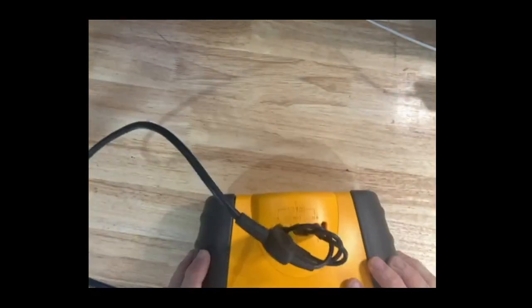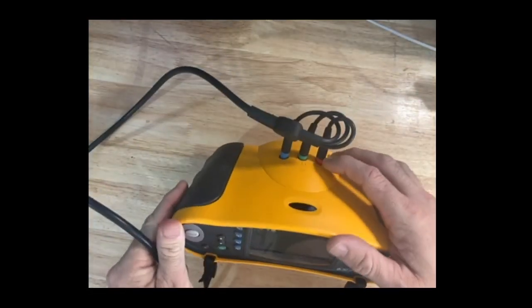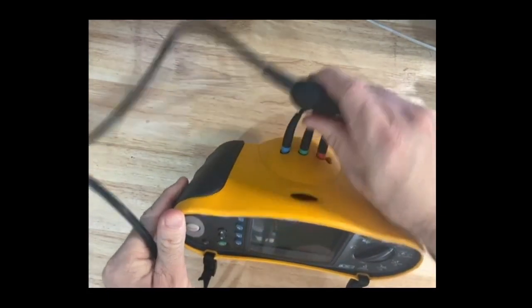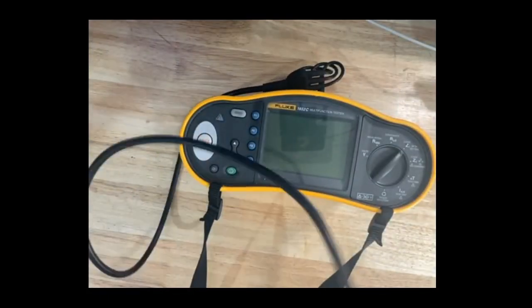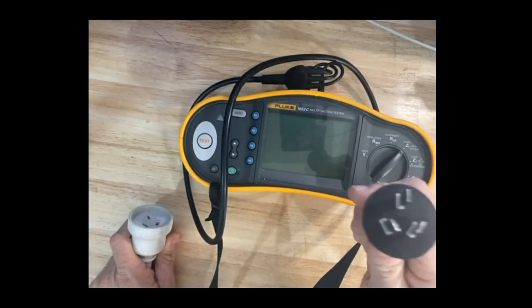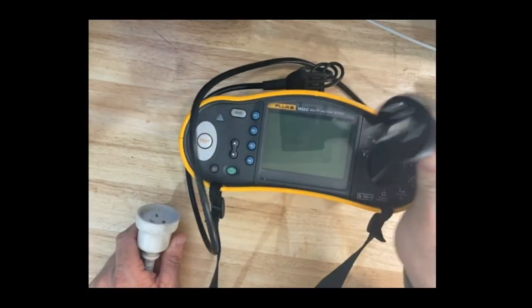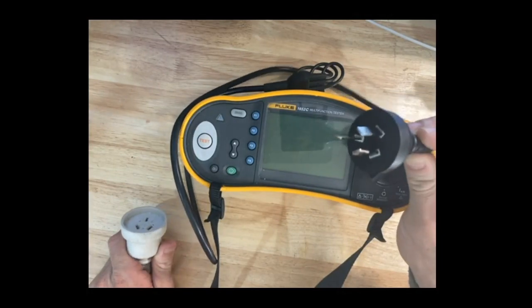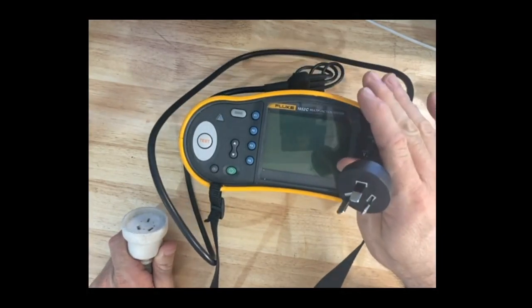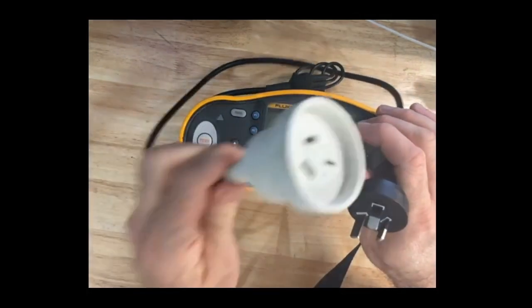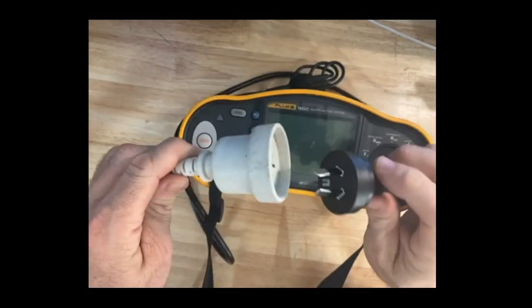And I've got 3 leads connected in the back here. You can see those are red, green, and blue. So that's phase, neutral, and earth. And they connect through to a normal plug. So I can plug this into any standard socket and do my testing that way, which is very handy. And for today, we're going to be connecting to this extension lead.